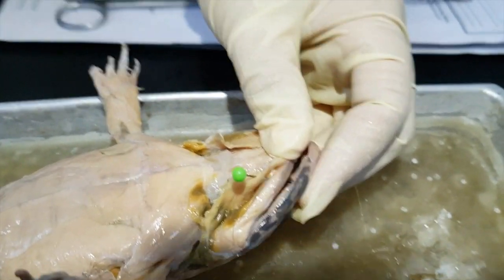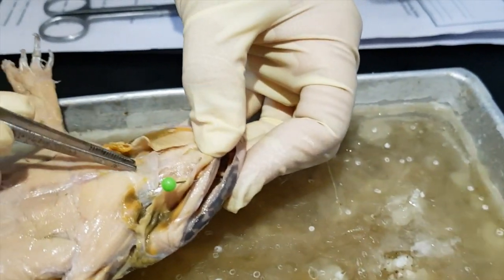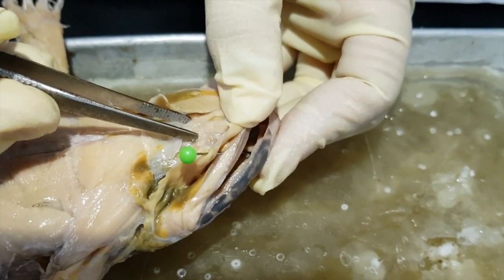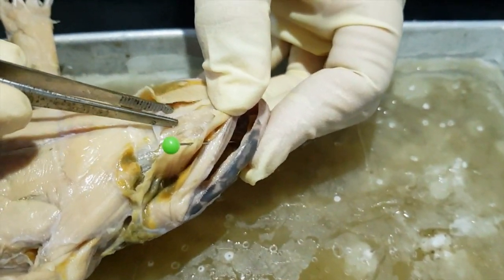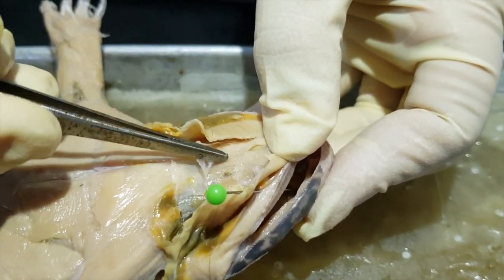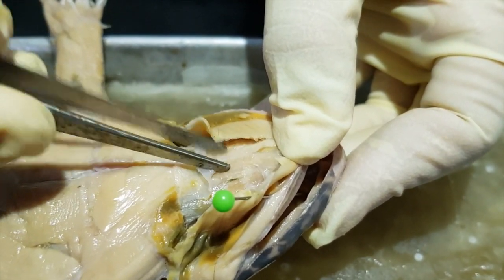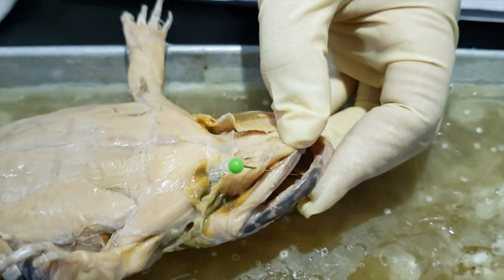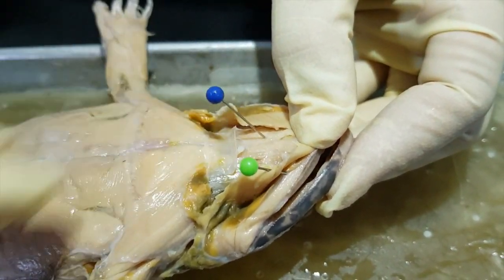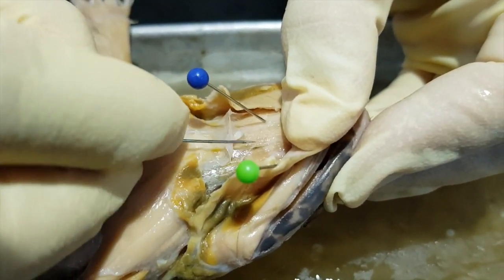So there are two muscles here. The one that runs downwards, posterior, is the hypoglossus. So this is the hypoglossus. Okay, there are two of these on the right and left side. So hypoglossus, and another muscle here on the side.